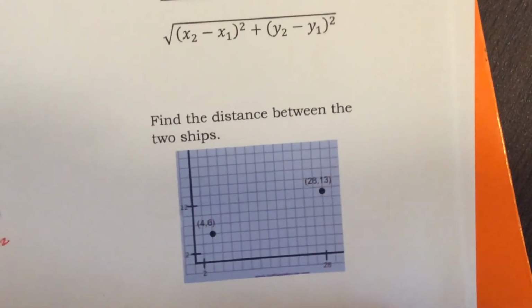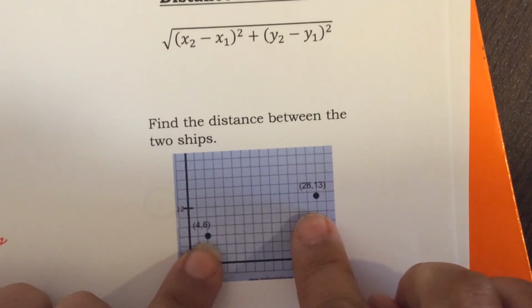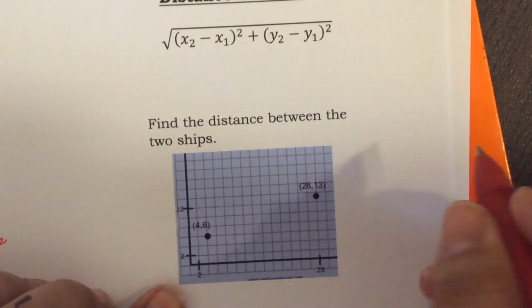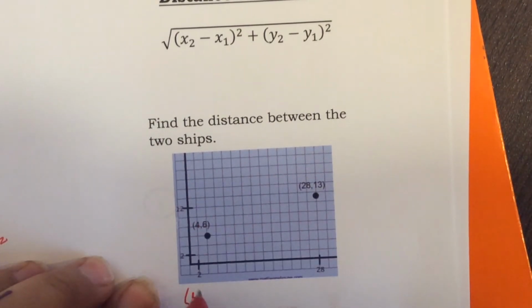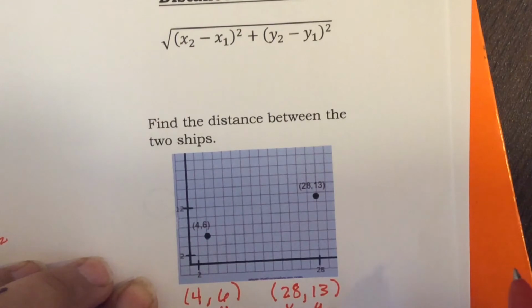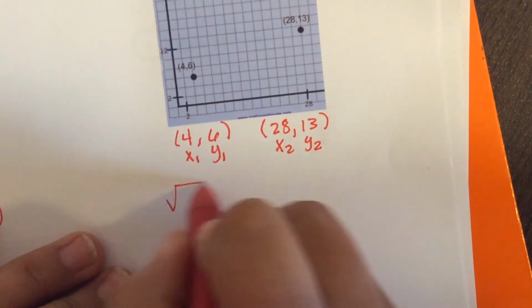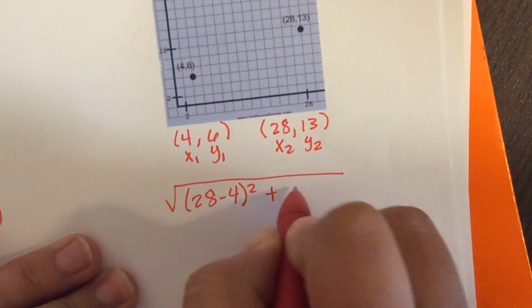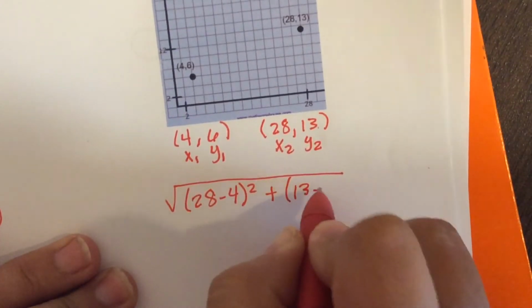Okay, let's talk about the distance formula. You have these two ships right here, and you want to find the distance between these two. And so we're going to use the distance formula. We're going to label 4, 6 as x1, y1, and then 28, 13 as x2, y2. And then we're just going to plug it into the distance formula. So then we're going to get the square root of 28 minus 4 squared plus 13 minus 6 squared.